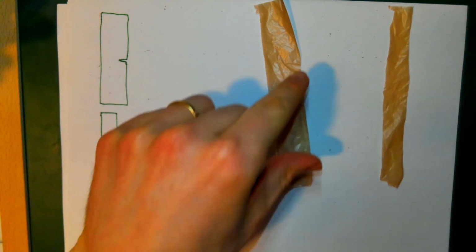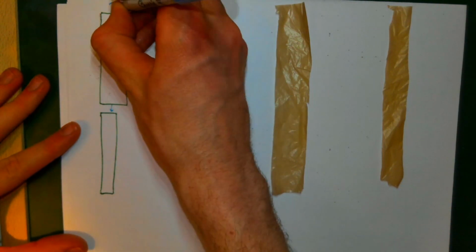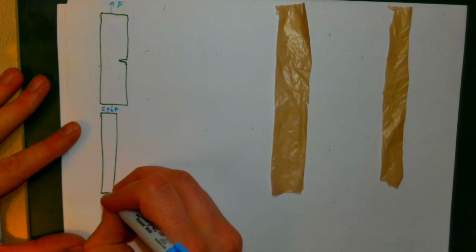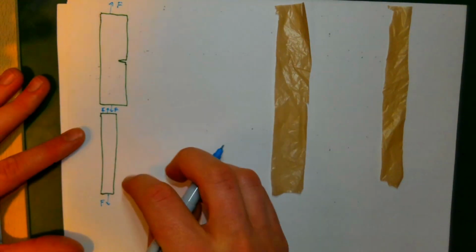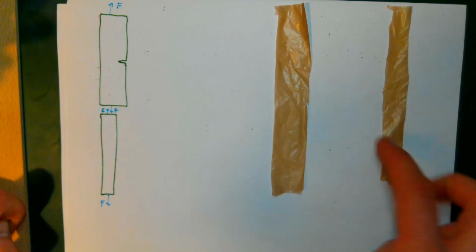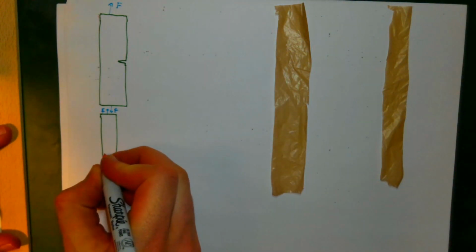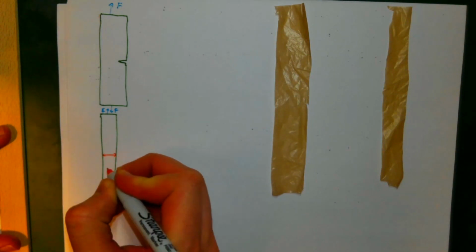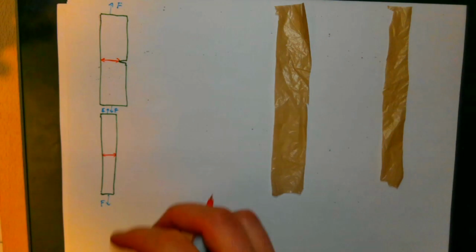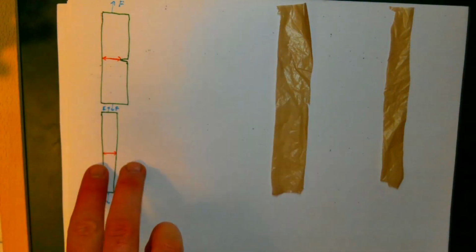And what am I going to do? In just a moment, I'm going to apply some force to try to pull them apart. And when I was creating these two strips, I was very careful to have this width right here and this width right here. Obviously this one is much wider than this one.